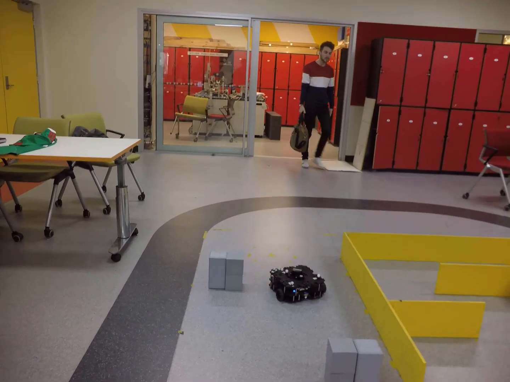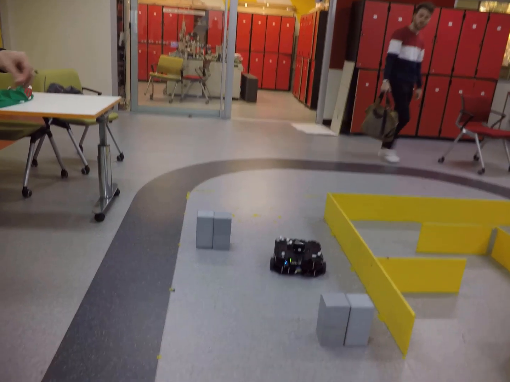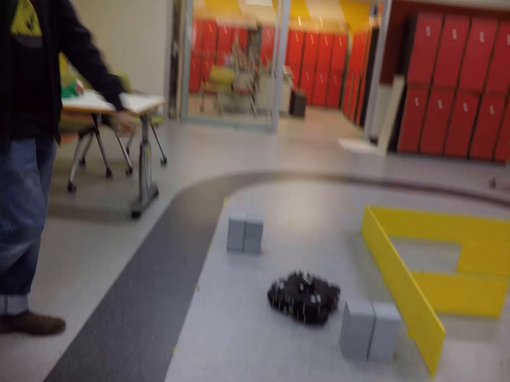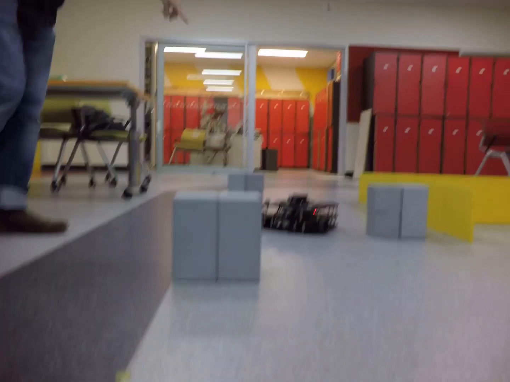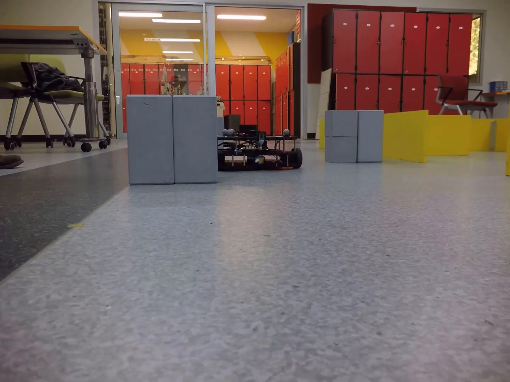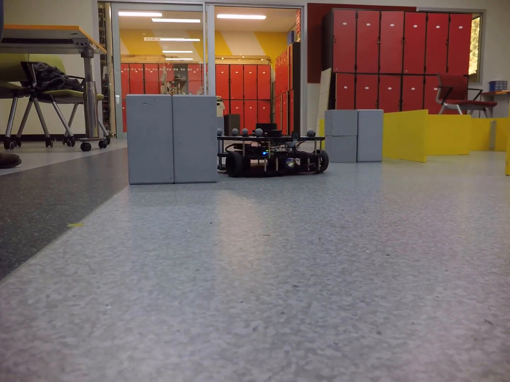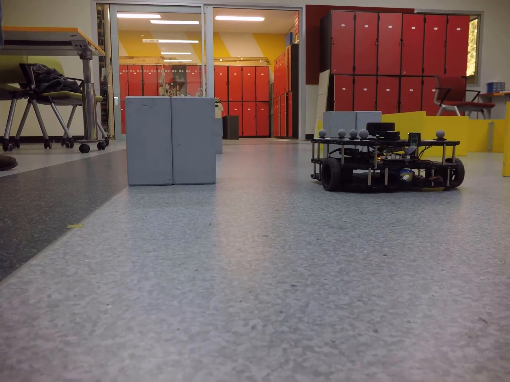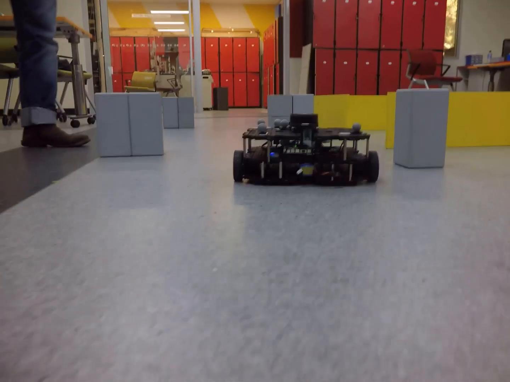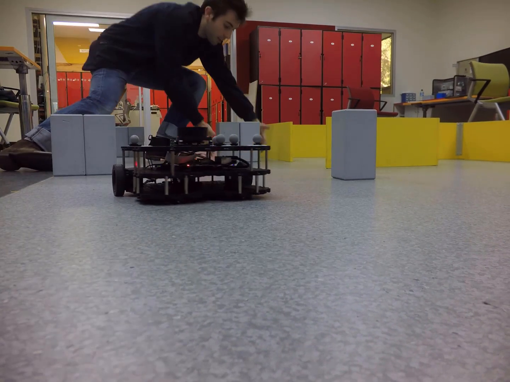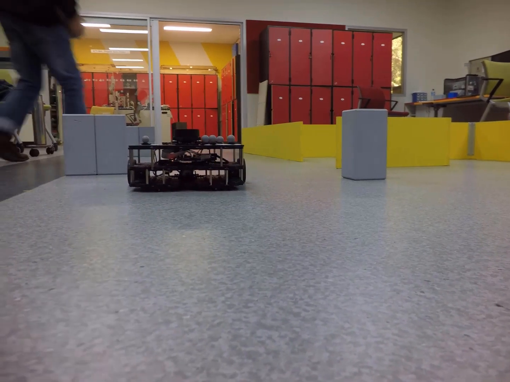I measured the radius itself and kind of estimated. I measured from about the front of the LiDAR scan to the back corner, and I got 0.2, so I set that as my robot radius. And then for the safety distance, I added another 5 centimeters onto that, just to be safe. So I'll just change that.